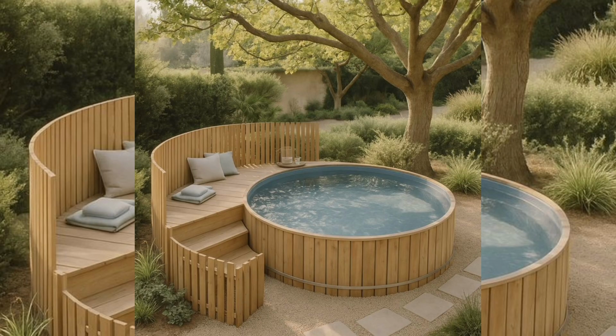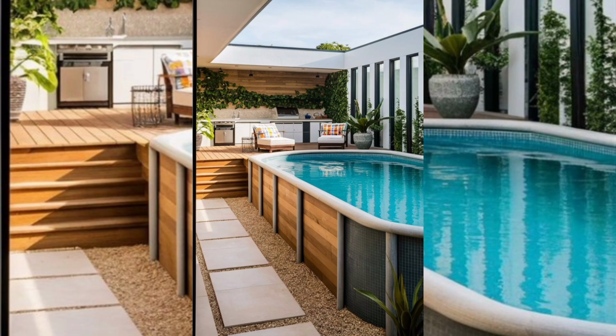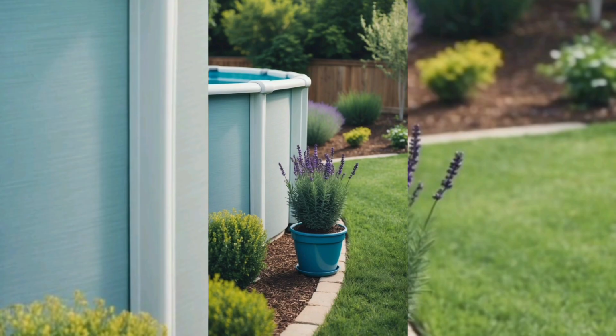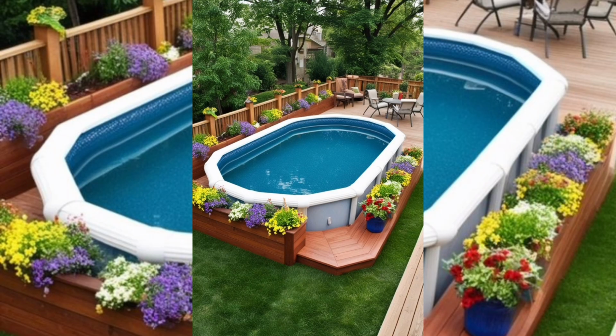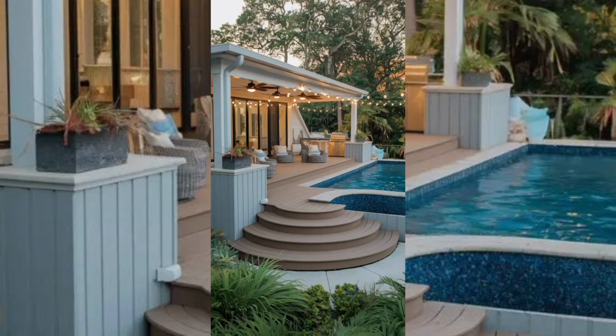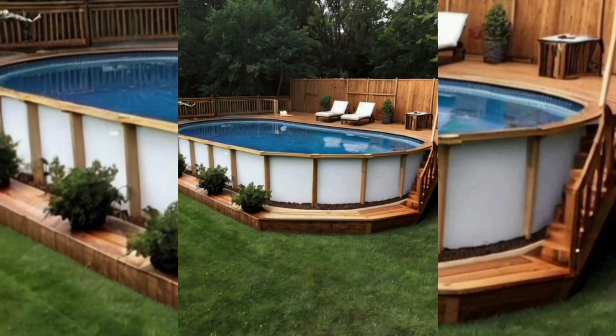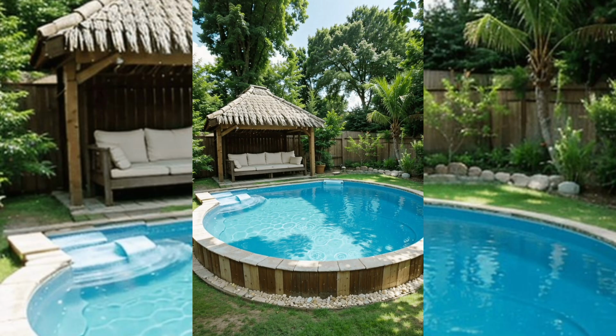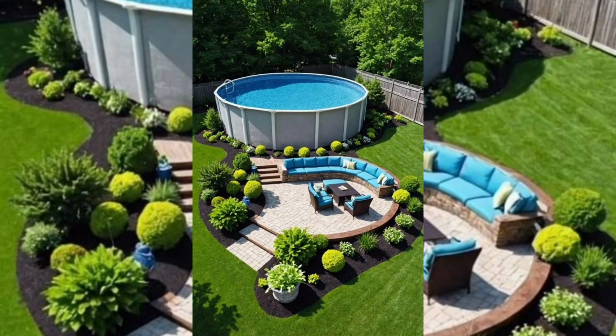Choose pebbles or river rock for a clean look. Not only do they look good, but they also drain well. A mulch border is even better, and it adds a natural feel.